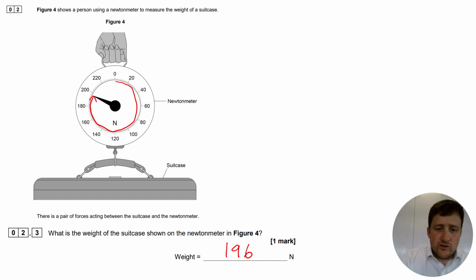Now, how did I know it was 196? Because I count how many tiny little squares there are between the 0 and the 20. That's easier to do, and there are 10, which means each one of those little gaps is worth 2. And if we go over to the black one, that is 2 gaps before 200, so it must be 196.